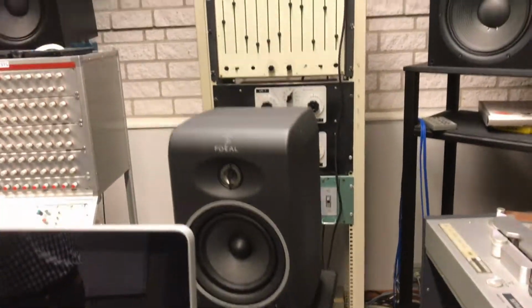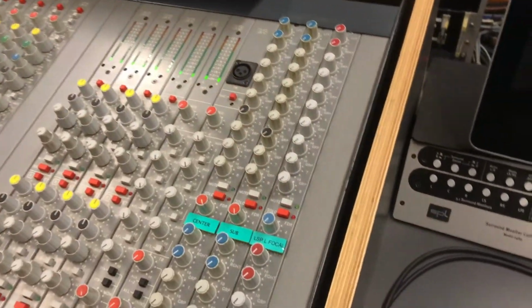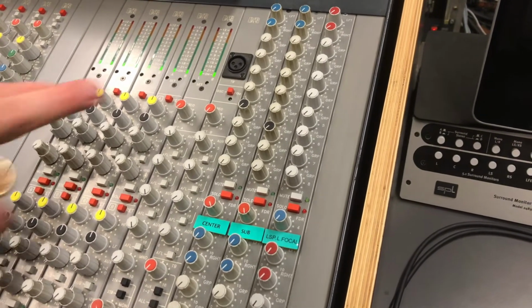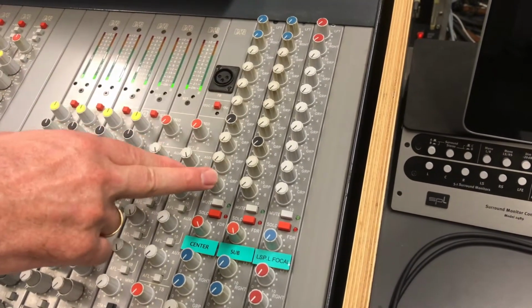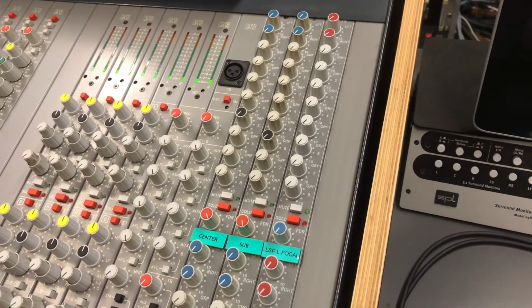Now, what I need to do to send a sound to the center speaker, for instance, is to make a special mix for this center speaker from signals that come from the master faders.